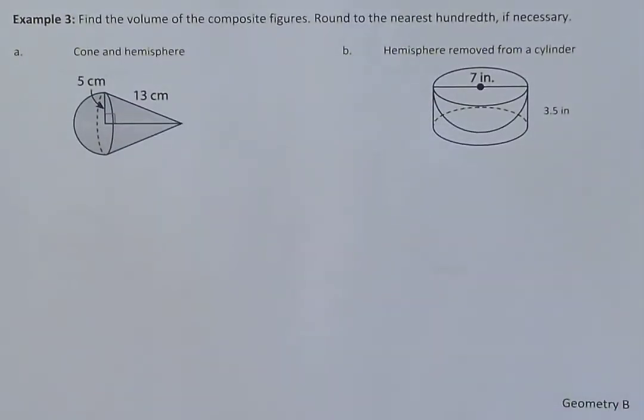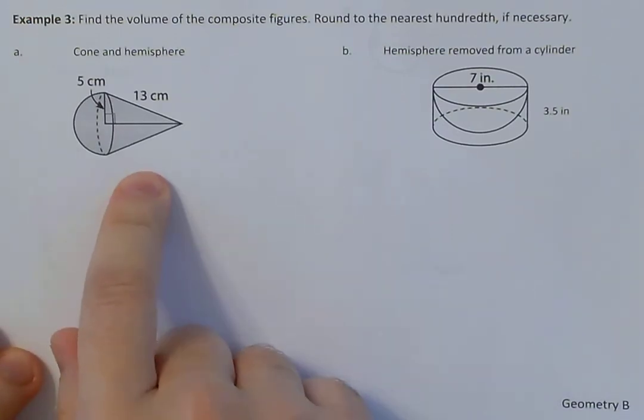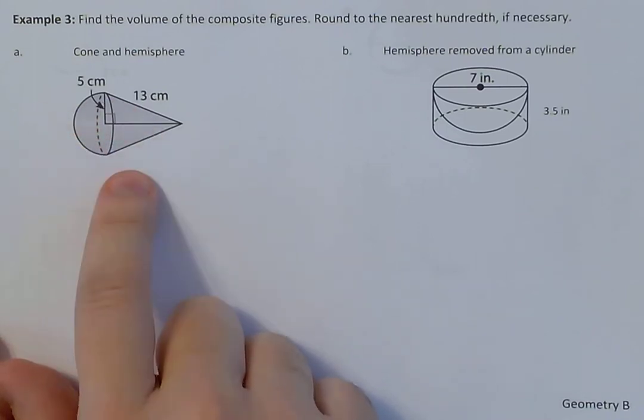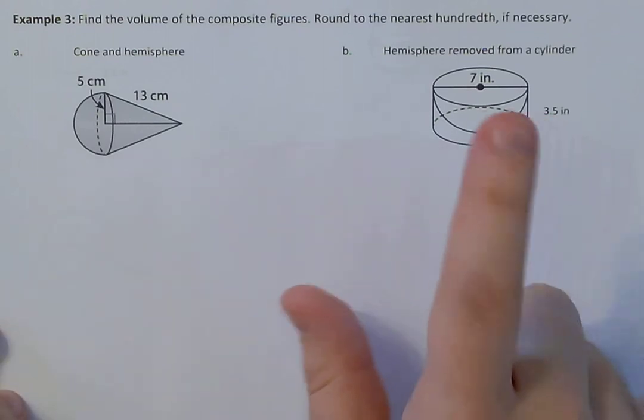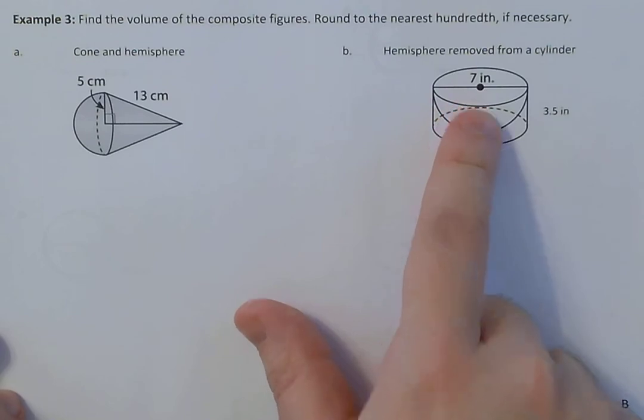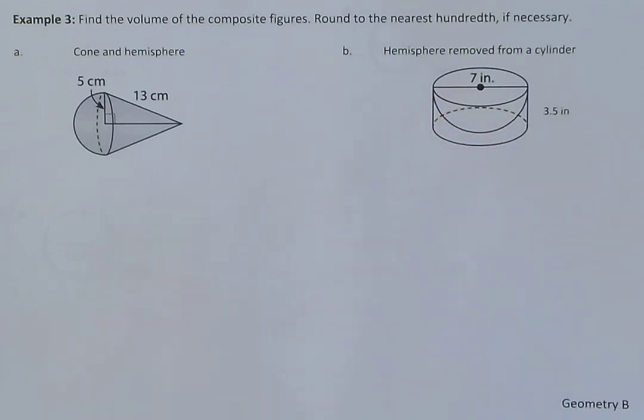So we've talked about finding the volume of a lot of different shapes: prisms, cylinders, pyramids, cones, spheres, hemispheres. You would kind of use all that here to help you figure out these composite volumes. For example 3A, you would want to figure out the volume of the cone and the volume of the hemisphere and then add them together. For B, you want to figure out the volume of the cylinder, the volume of the hemisphere, and then you would subtract those two numbers.